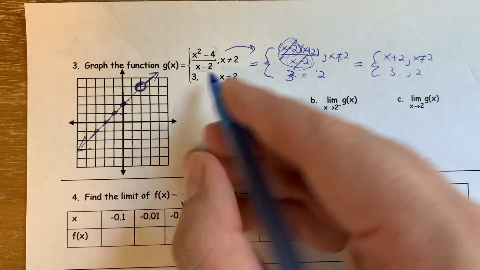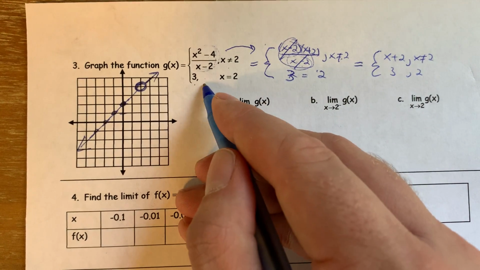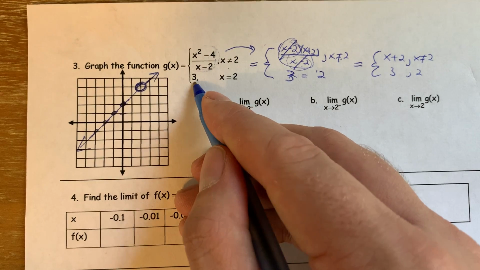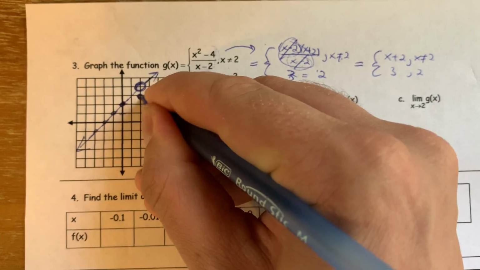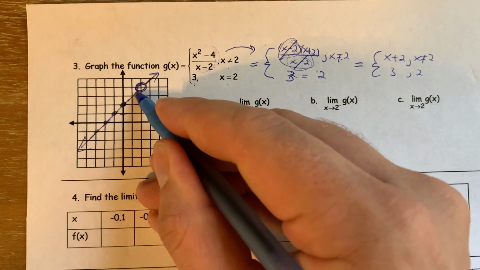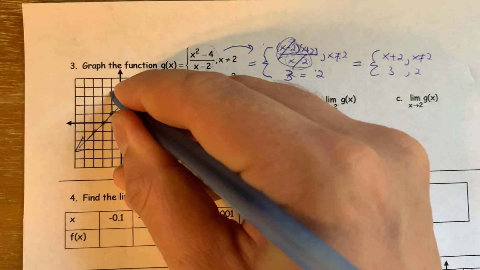But luckily, it gives us in our definition, it used this when x wasn't equal to 2, and the y value is 3 when x does equal 2. So that point goes right here. So it's got this straight line with a hole in it, and at x equals 2, the y value is 3.